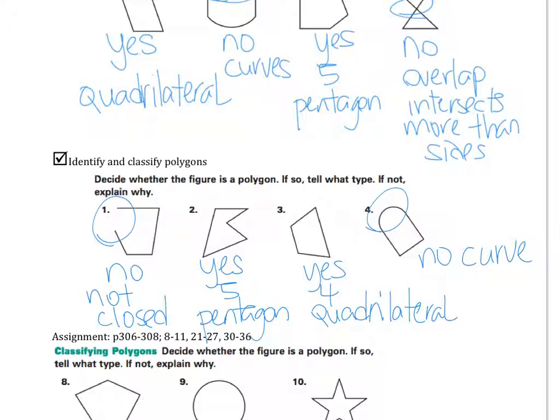Okay, the assignment is attached. You can continue playing the video to get the day 2 notes or lesson.